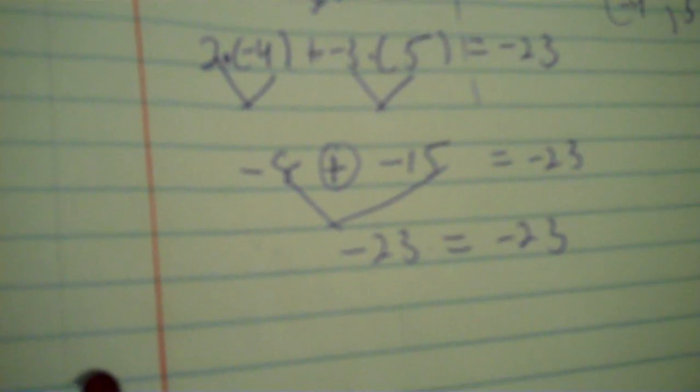So you have 2 times, you have to figure out. 2 times negative 4 is negative 8, then I write plus. Negative 3 times 5 is negative 15. Then I'm going to plus them, okay? Negative 8 plus negative 15 is negative 23. Well, it looks equal to me, so that's a yes. It's when you get 2 different numbers at the end, it's a no.